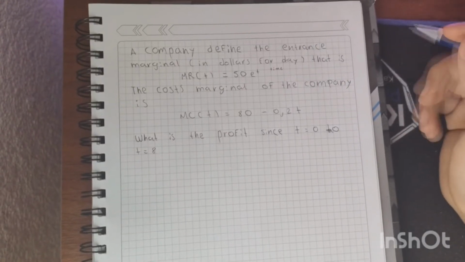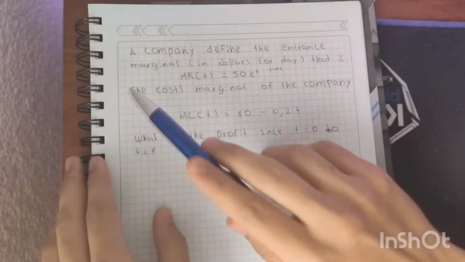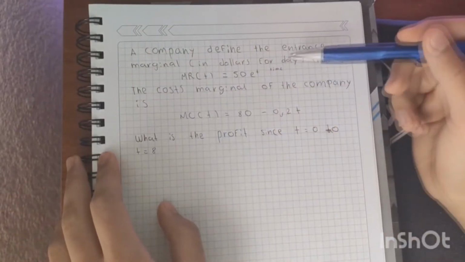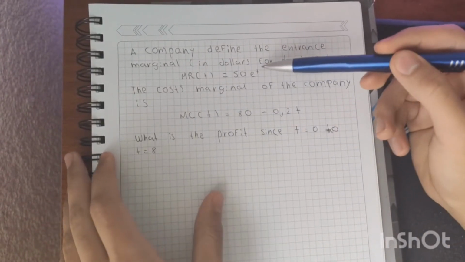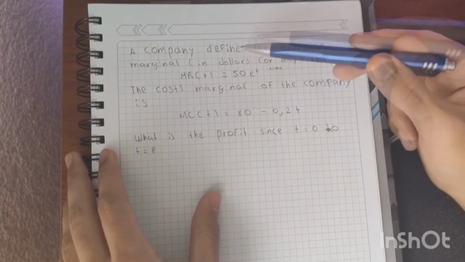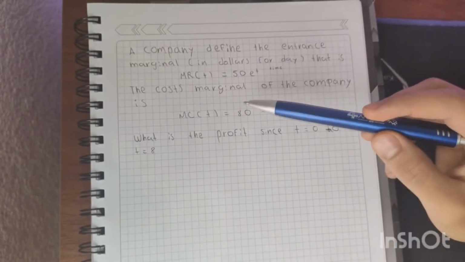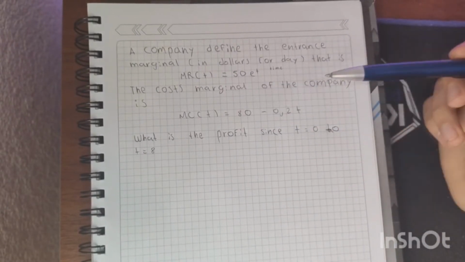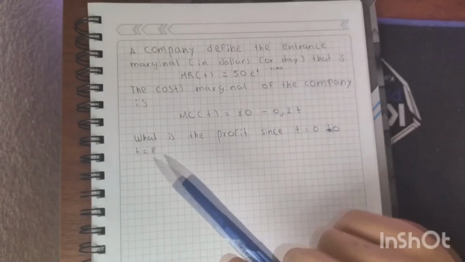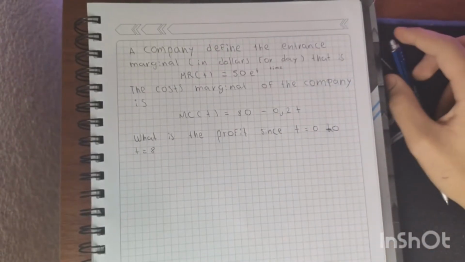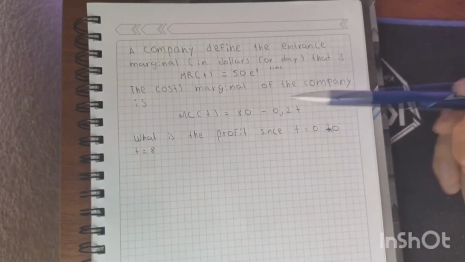Hello, this time I want to solve a problem with the definite integral in economics. The problem says that a company defines the marginal revenue in dollars per day as MR equals 50 e to the t divided by 2, where t is the time in days. And the marginal cost of the company is 18 minus 0.2 times t. The question is: what is the profit from t equals 0 to t equals 8?